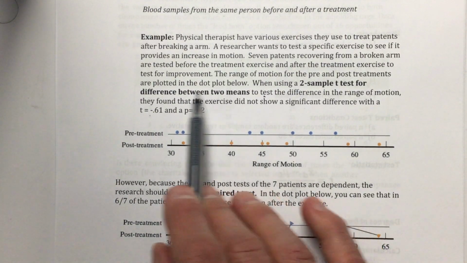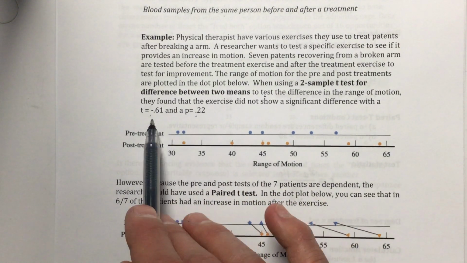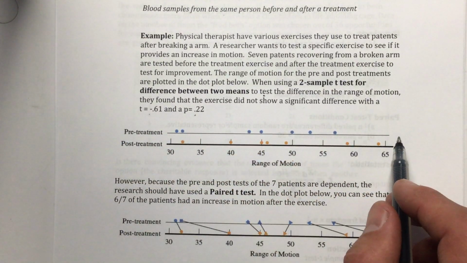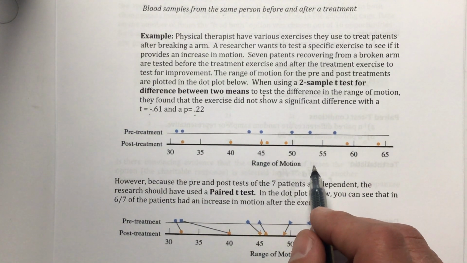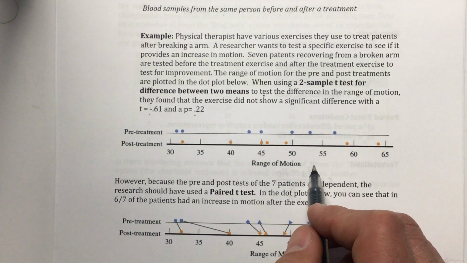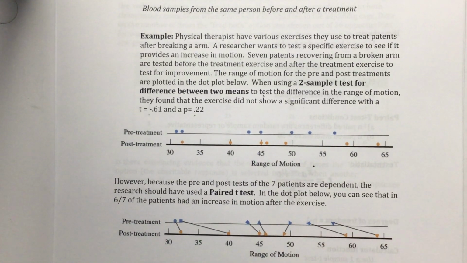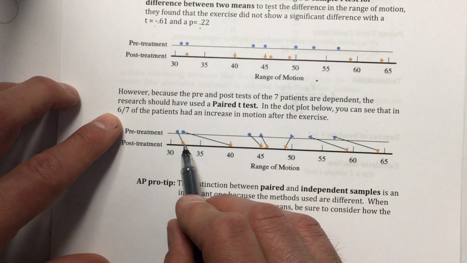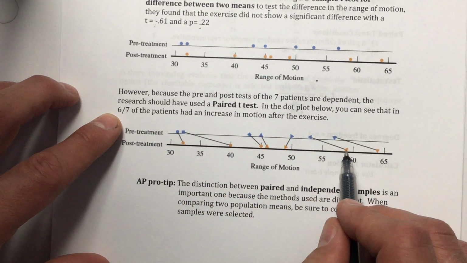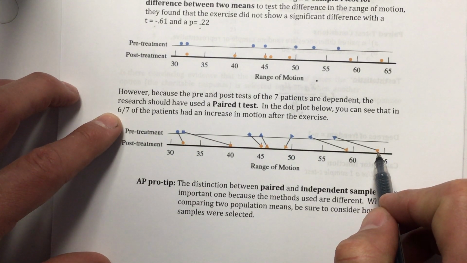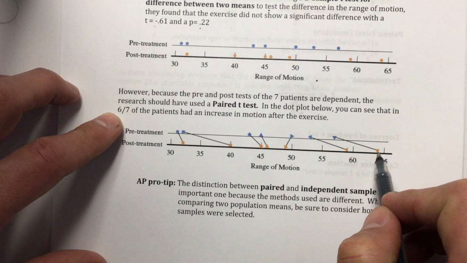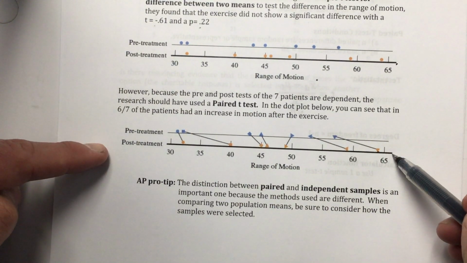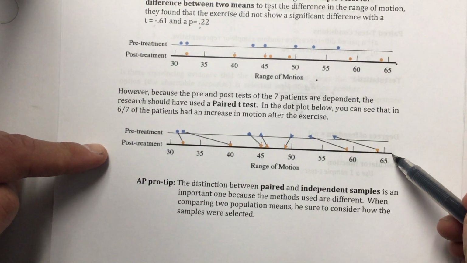In this chart right there are those 2 points, and this is the data you would get using the two sample method. But this is only done if the samples are independent, and we already know that we're testing the same patient before the exercise and after, so this is a dependent sample, so we'd be using a paired t-test. And if you look at the paired t-test when plotted out, 1, 2, 3, 4, 5, 6 of the 7 patients showed an increase in motion after the exercise. So even though the one sample test said no, the paired t-test will probably say yes, and it's the most appropriate test to use.